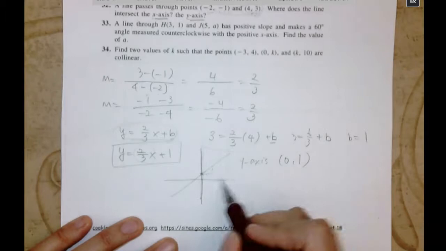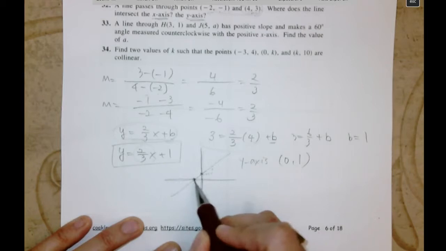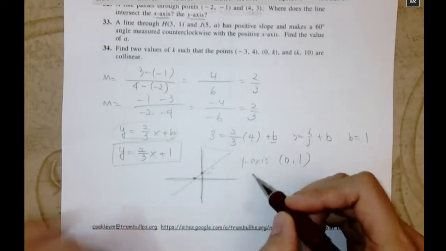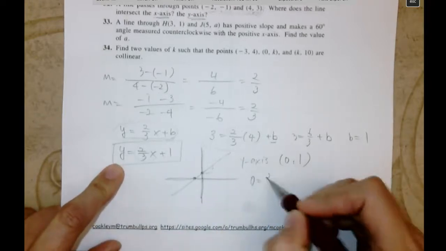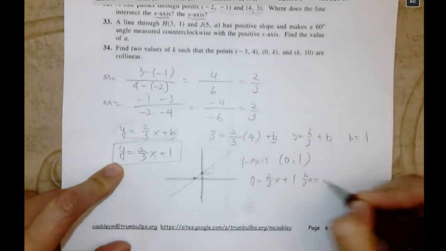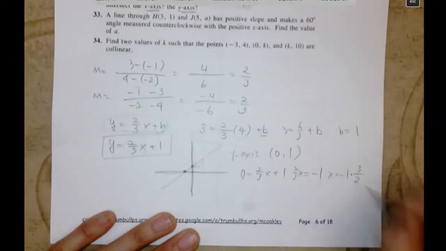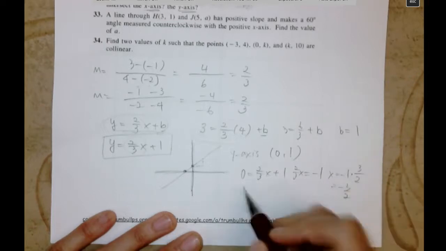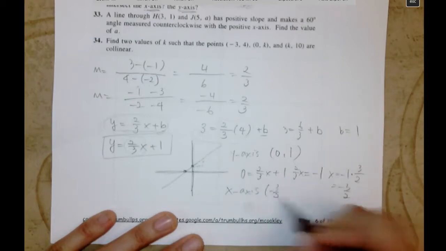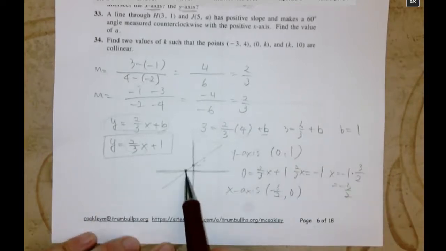Okay, and then the x-axis means where this is going to intercept with the x-axis. That means y has to be 0, right? Y is 0 right here. So you set this equal to 0. So 0 equals 2/3 x plus 1, right? Then 2/3 x has to be minus 1. That means x has to be minus 1 times 3/2, which is minus 3/2. So it's going to intersect the x-axis at negative 3/2 and 0. So that's negative 1.5 and 0.